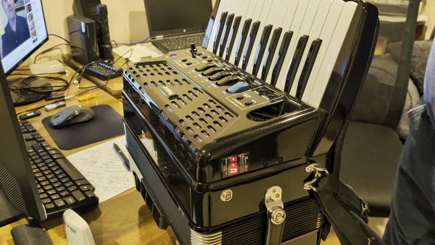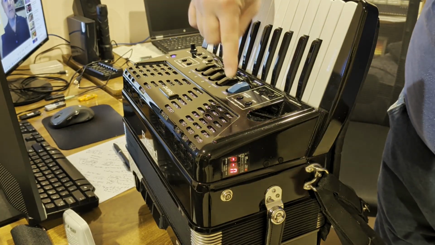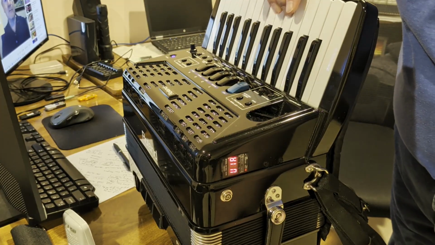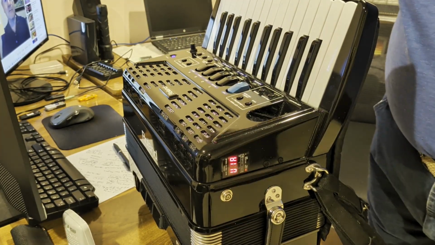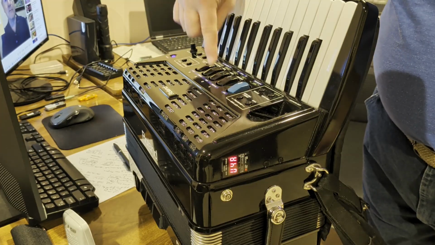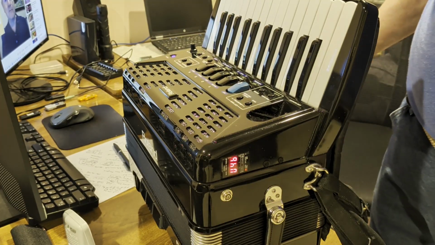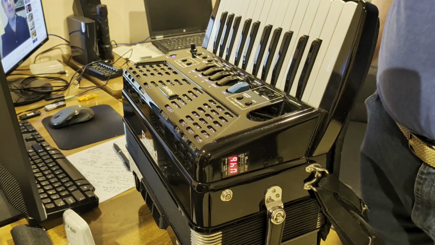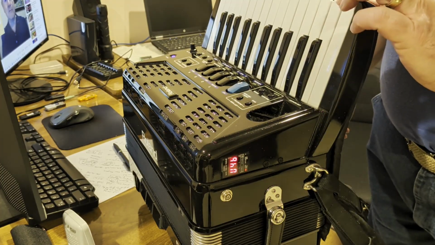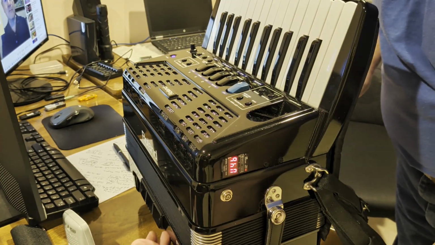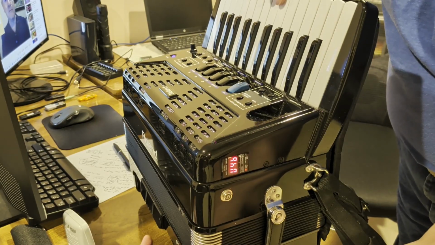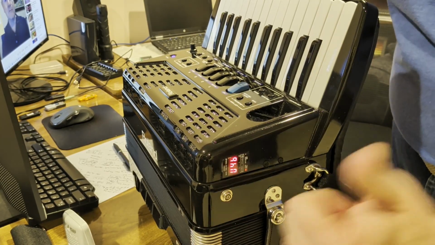Okay, so pick a user program. Just to show, here's 1A. Okay, no big deal. Let's go to 4B. Now, if you remember, 4B has no bass, all treble. No bass, all treble.